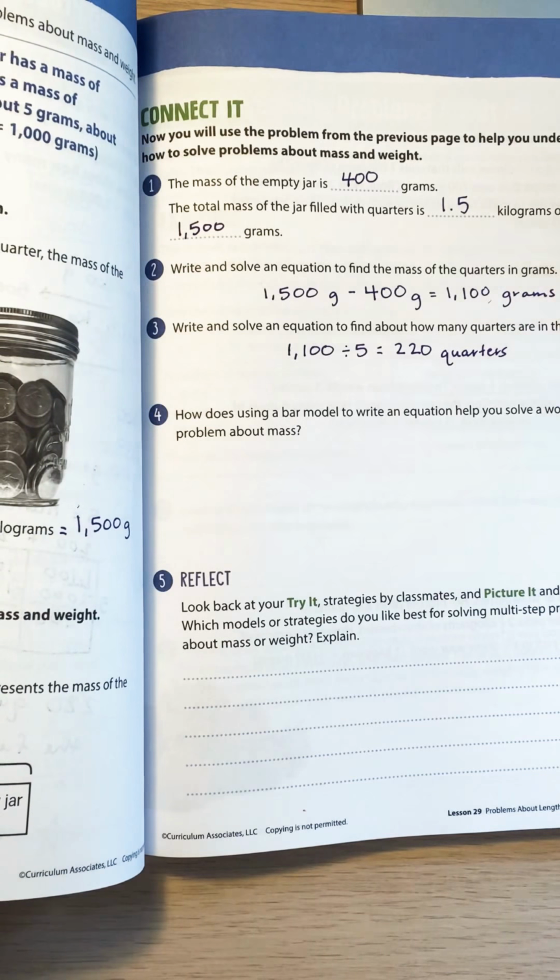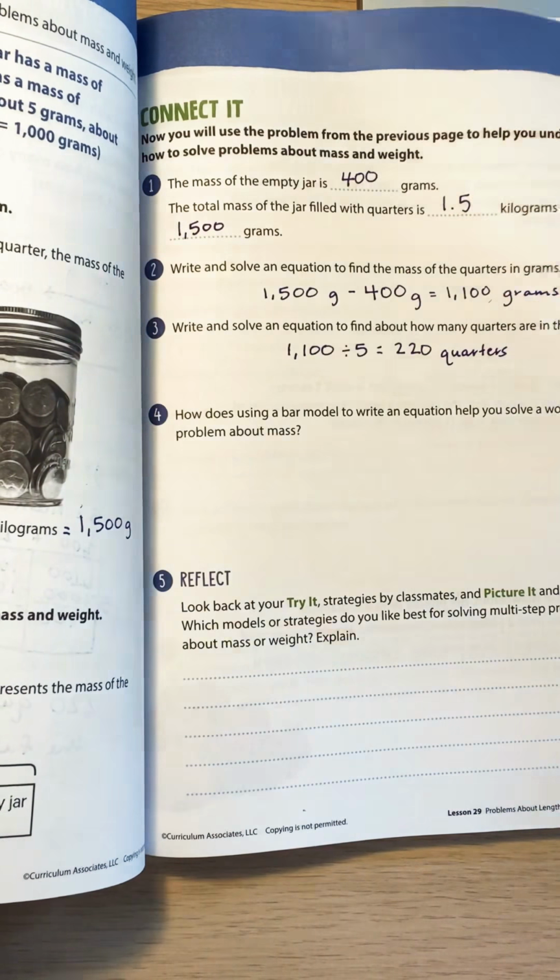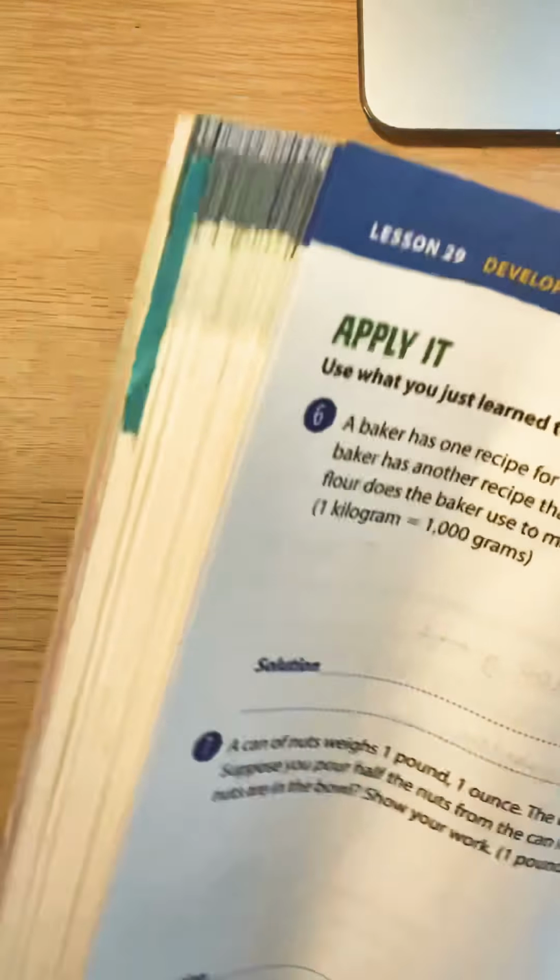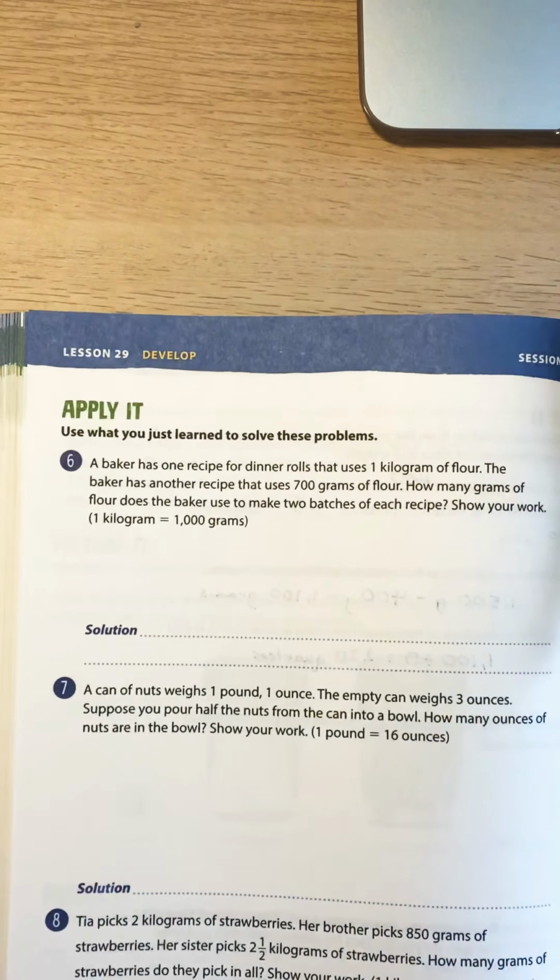Okay, so once you're done with that, turn the page, unpause, and move on to number 6.